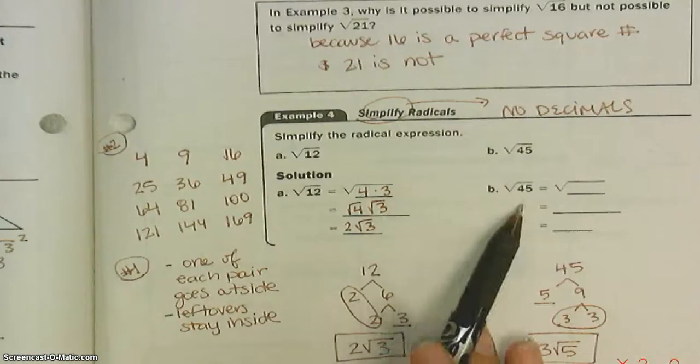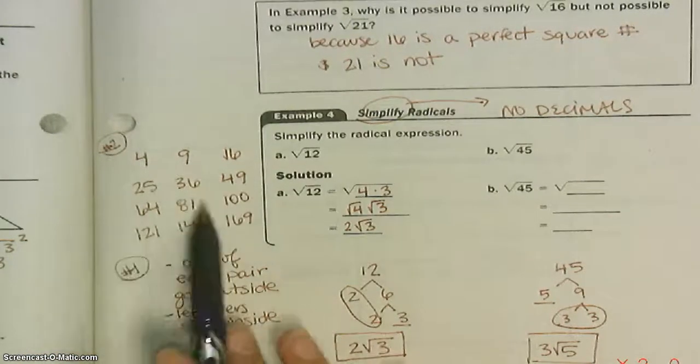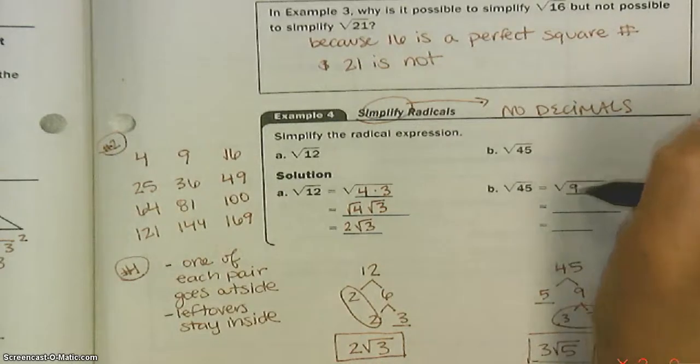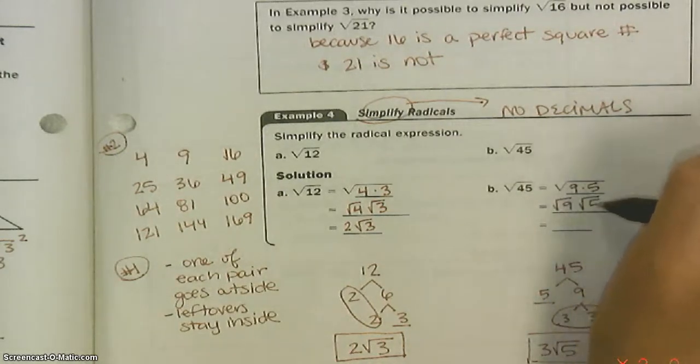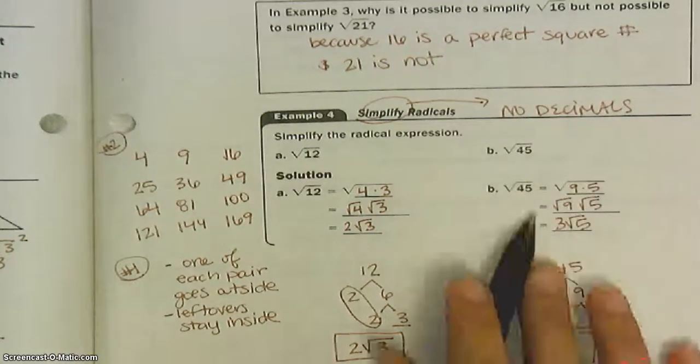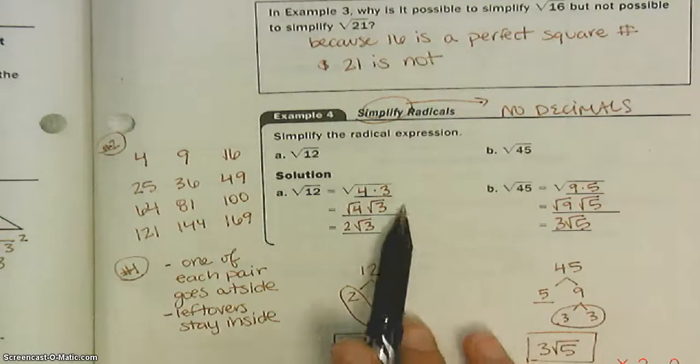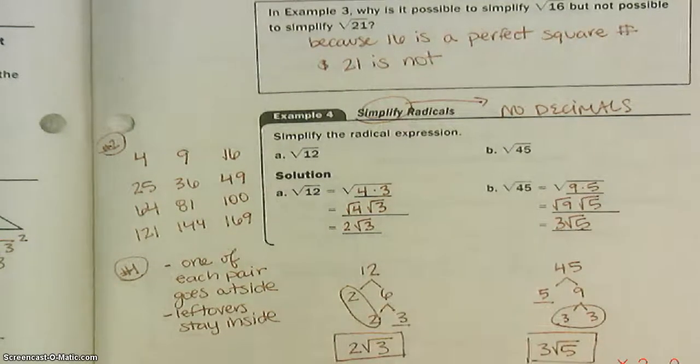So over here, 45, I'm looking for a perfect square that goes into 45. And it's 9. 9 times 5. So I can pull this apart. The square root of 9 is 3. 3 root 5. Notice, same answer. So use whatever method you prefer. This is the factoring tree method. This is the pulling out the perfect square method.